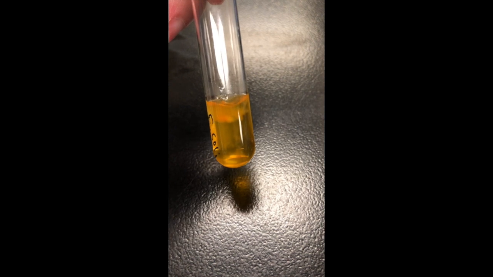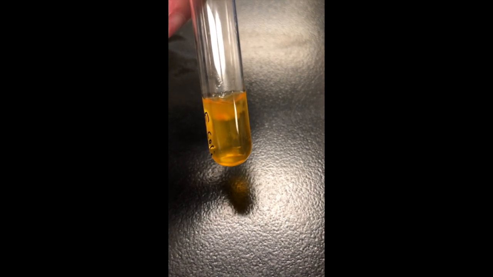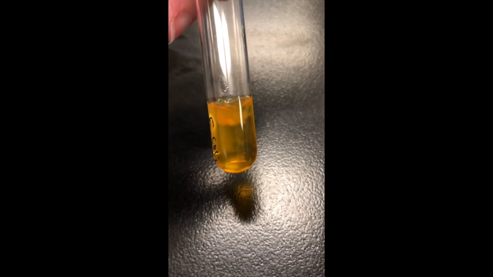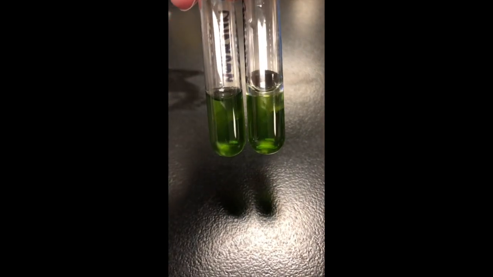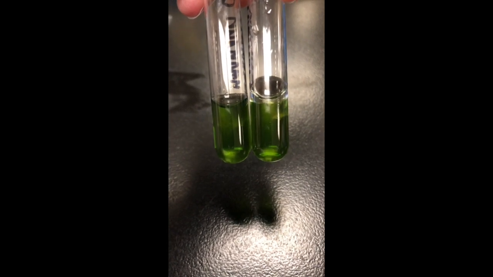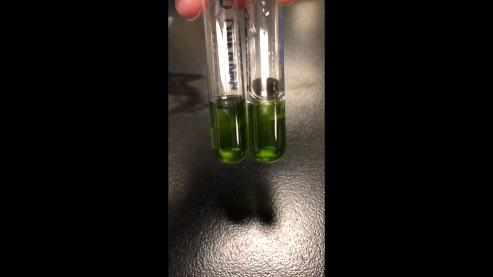Now remember, if only the O tube changes from green to yellow, that means our organism would be oxidative. But if neither change, that means our organism is non-saccharolytic. So based on that, what do you think your unknown is? Come check your results of your own when you have time and see if you got the same thing.